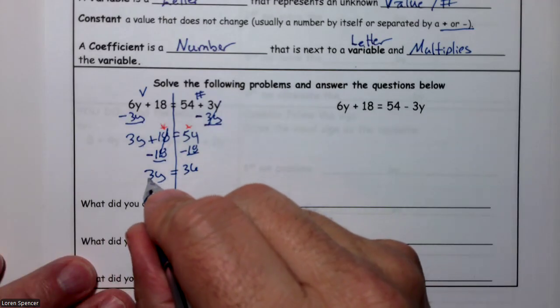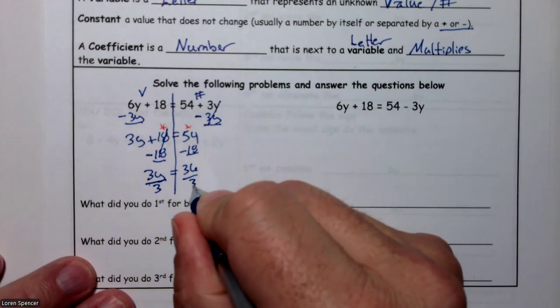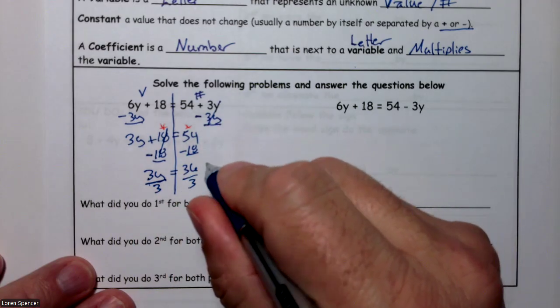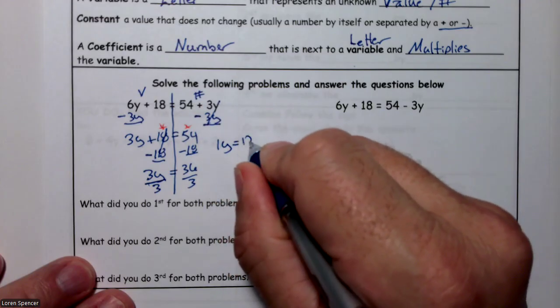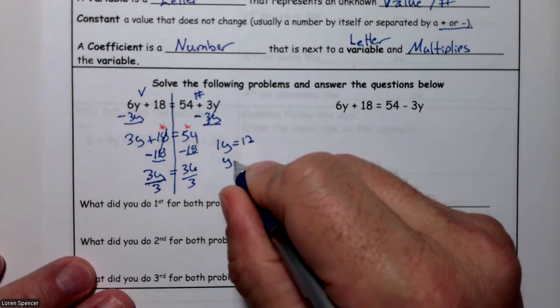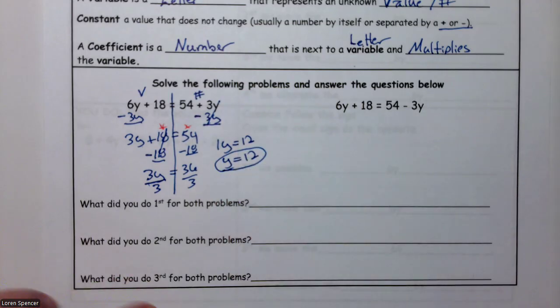And finally, this is a coefficient. It's being multiplied, so we undo multiplication by division. And I kind of ran out of room. And this becomes 1y equals 12. And 1 times anything is itself, so my final answer is y equals 12.